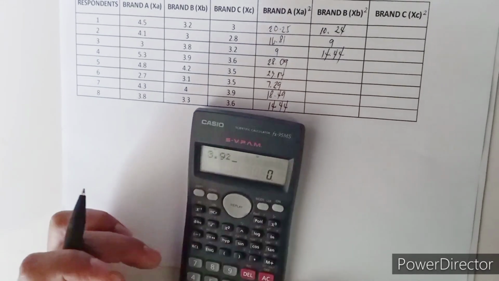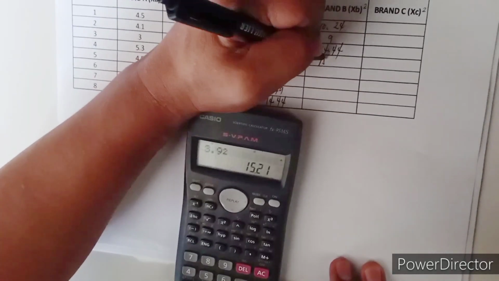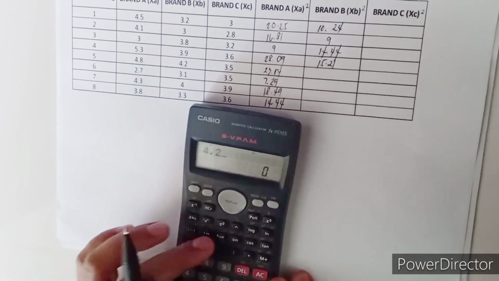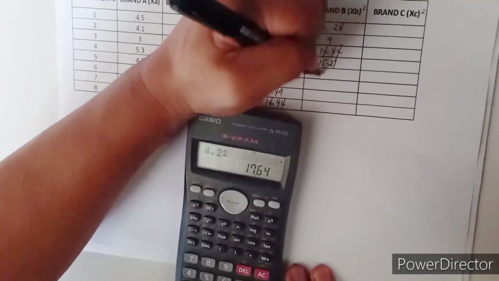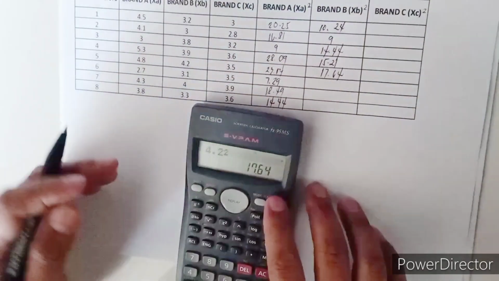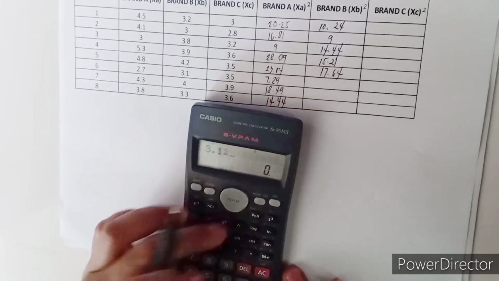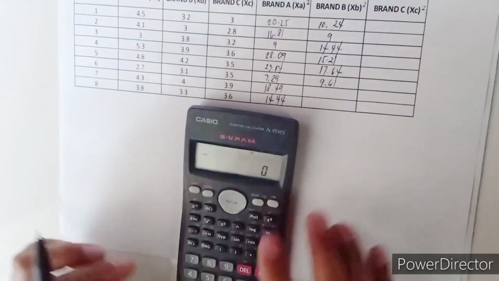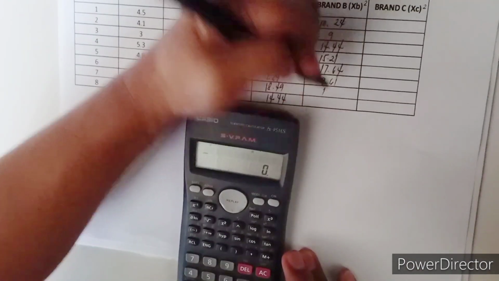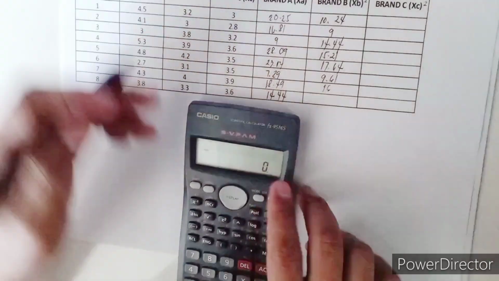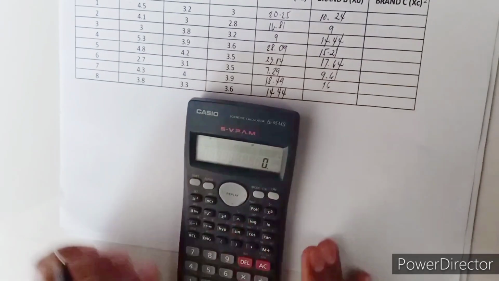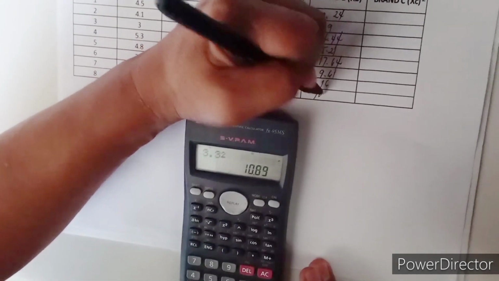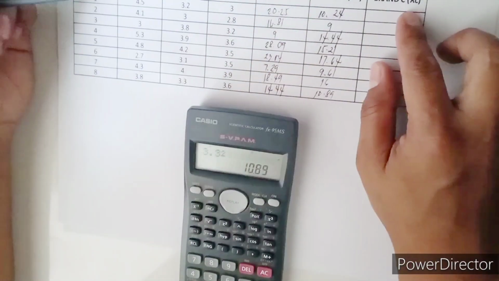3.9 squared is equal to 15.21. 4.2 squared is equal to 17.64. Next is 3.1 squared is equal to 9.61. 4 squared is actually 16. Then 3.3 squared is equal to 10.89. Okay, let's move on to C.